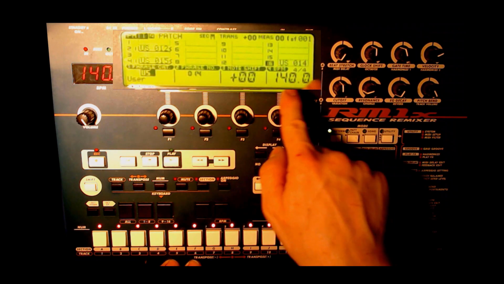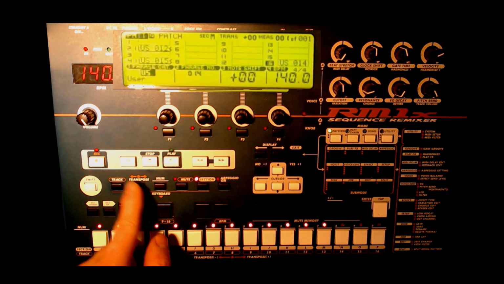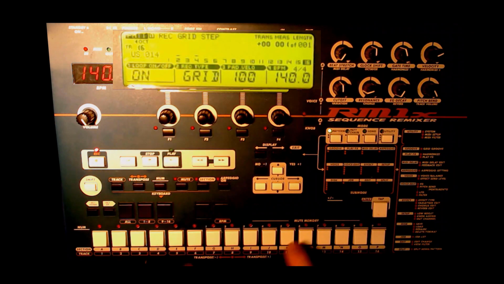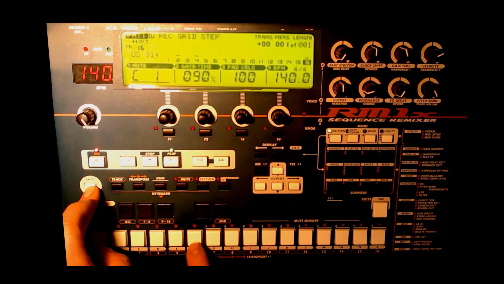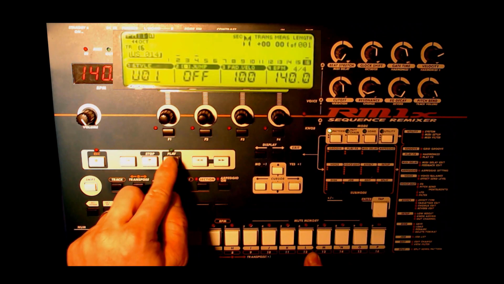This measure at the moment on phrase 14 is only 1 measure long, and we're going to put the kick drum in first and then copy it and make it 32 bars in length. So if we go to record in grid mode and then hit play. Let's just find that kick drum. There we go. So we want that on 1, 5, 9 and 13. Let's just check that.